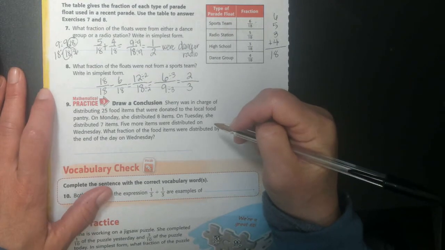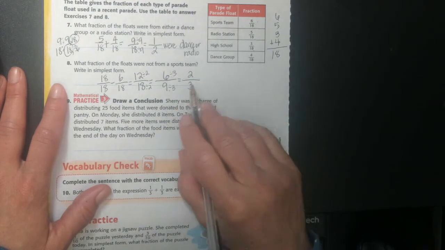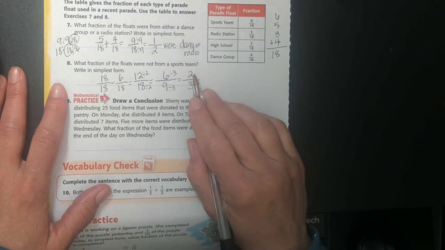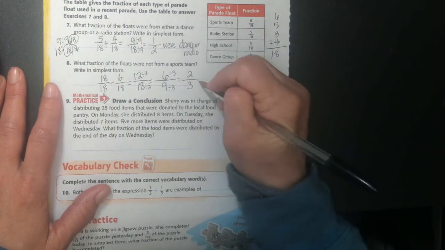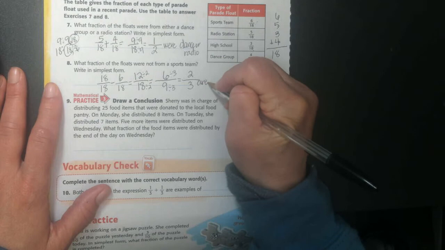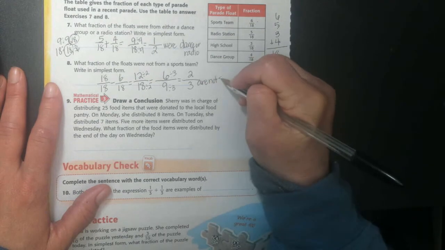There's a couple different ways I could do it here. And that's the beauty of math. You can do all kinds of stuff. So 2/3 are not sports.